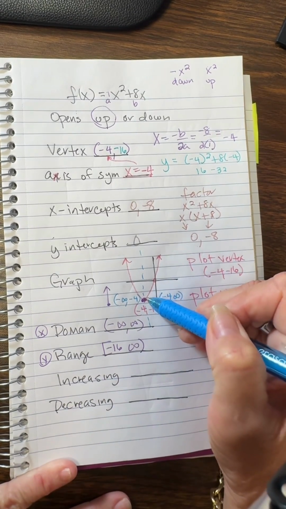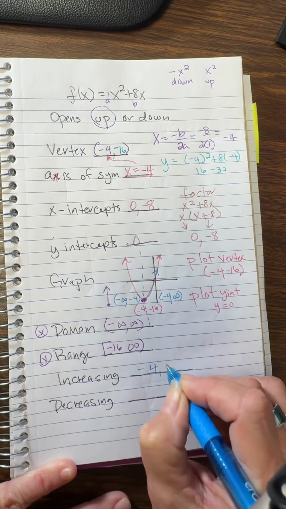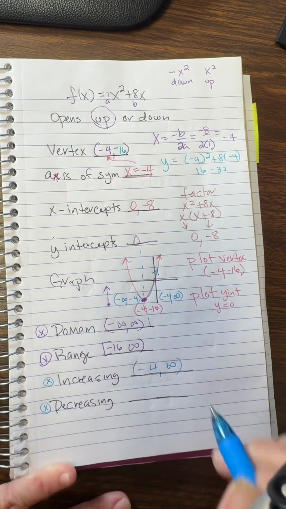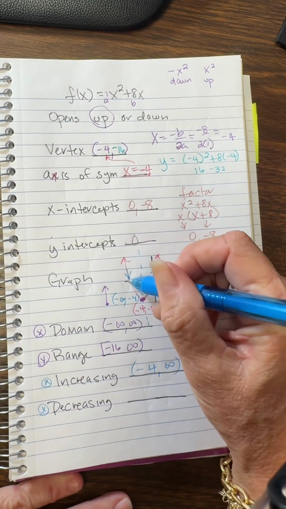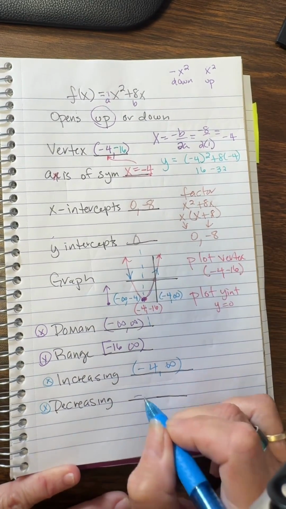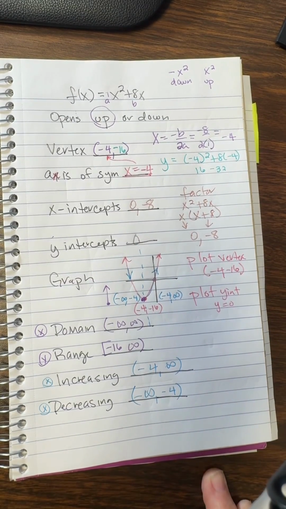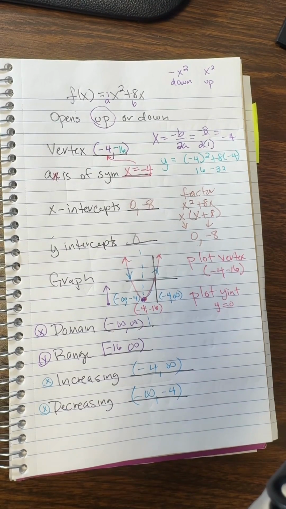I'm increasing on the right-hand side, so negative 4 to infinity. This is always the x value, parentheses always. Decreasing on the left-hand side, negative infinity to negative 4. And that just about does it. Slay.